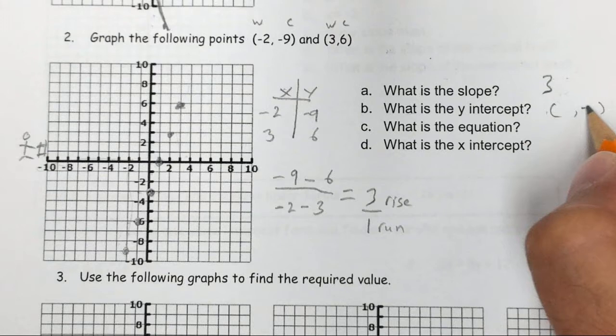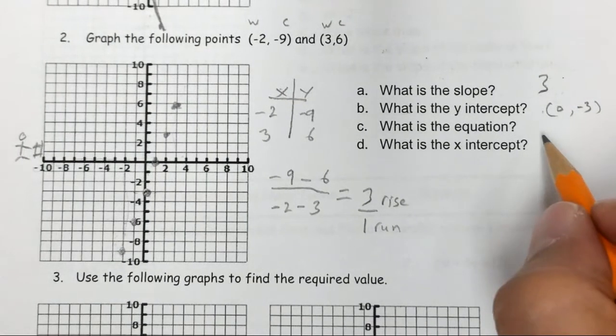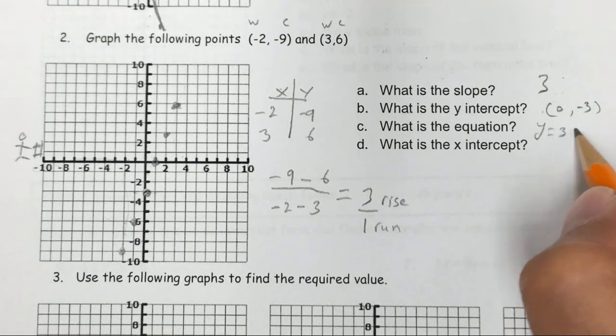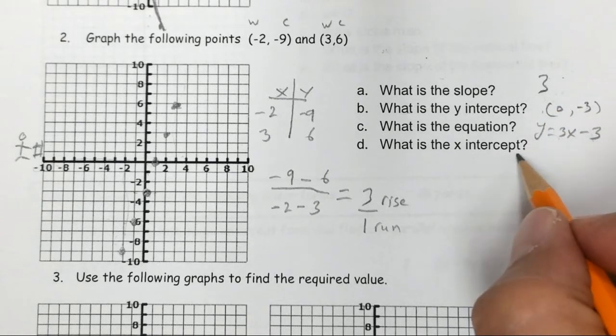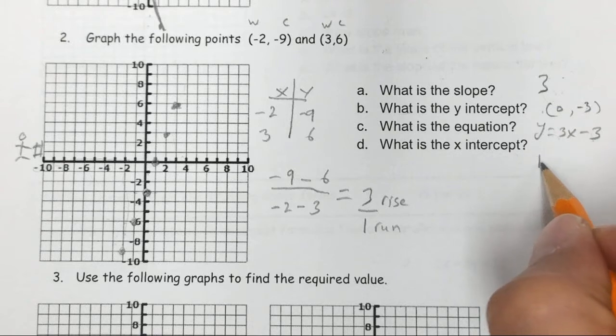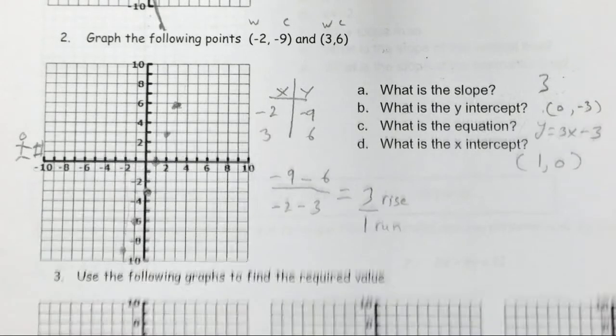Remember, x, y: it goes into y. The equation is y equals 3x minus 3. Slope goes here. Y-intercept goes at the end. And the x-intercept is 1. Again, it's an x, so it goes in the x spot: 1, 0.